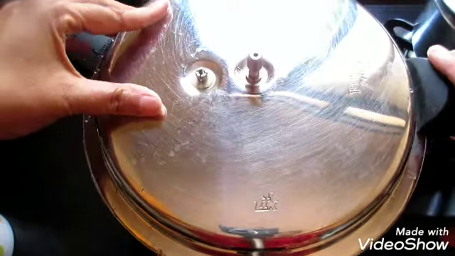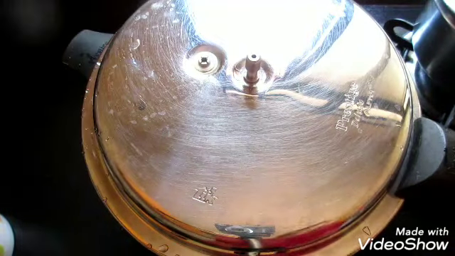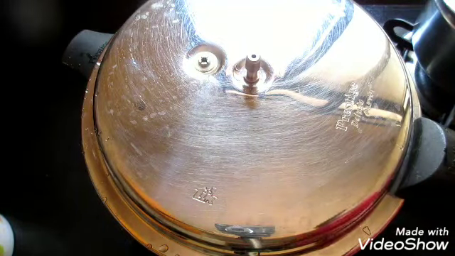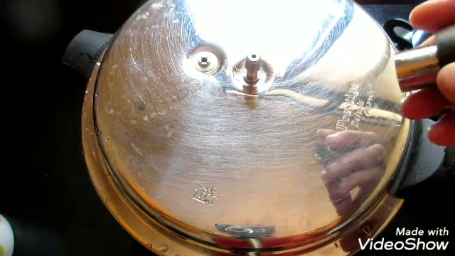Now close the cooker and allow it to cook for around 3 to 4 whistles depending on your cooker. It should be cooked well.